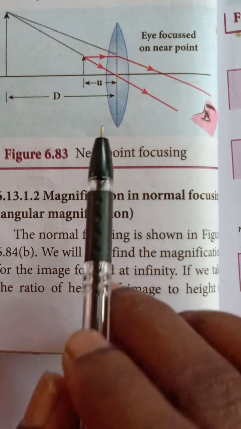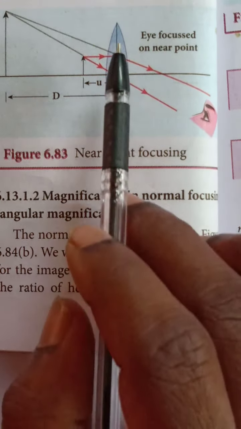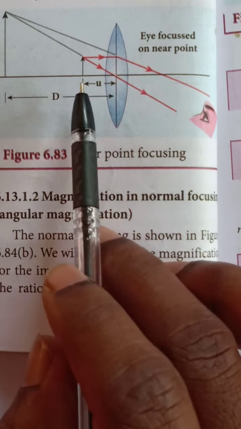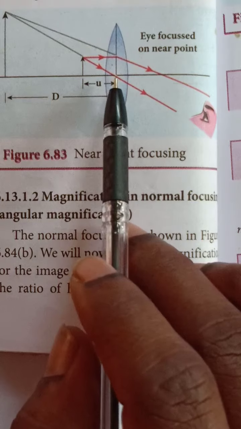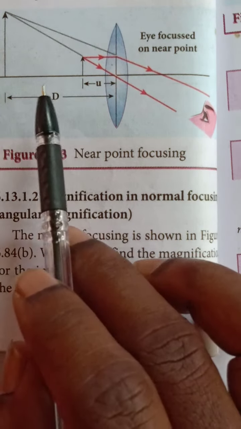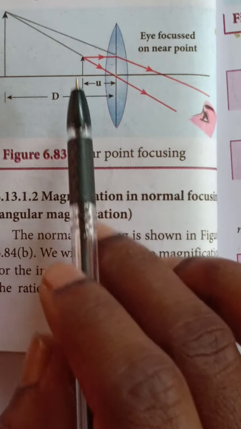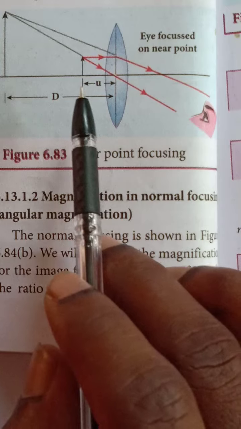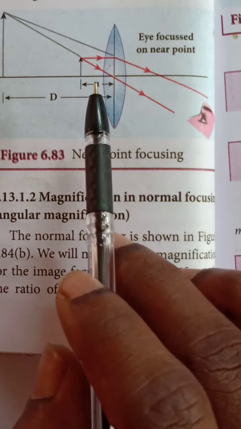This is the diagram of near point focusing. This is a convex lens. Place the object on the left side of the lens, between P and F, very close to the lens. U is the object distance. Since we place it very close to the lens, we have to strain our eye to see the image.